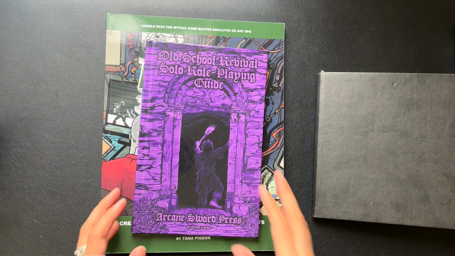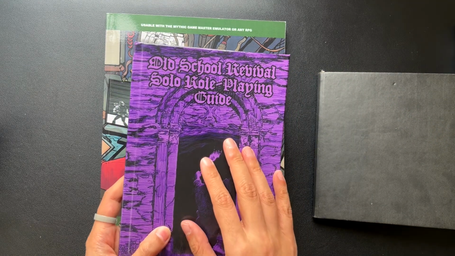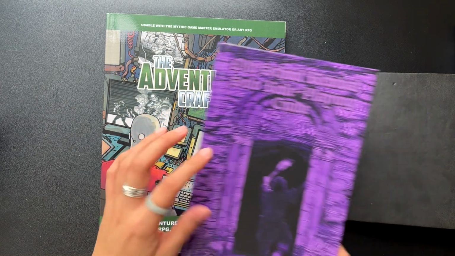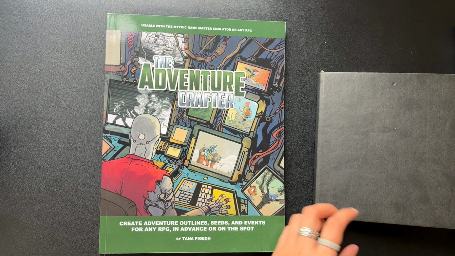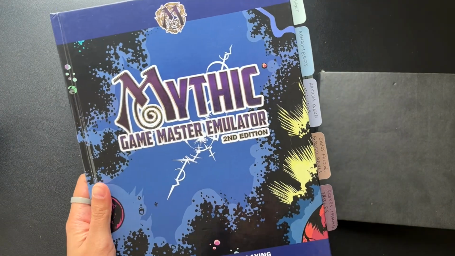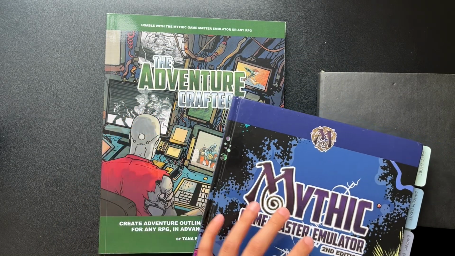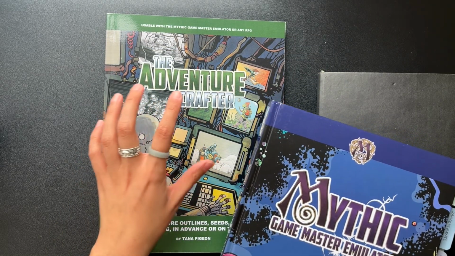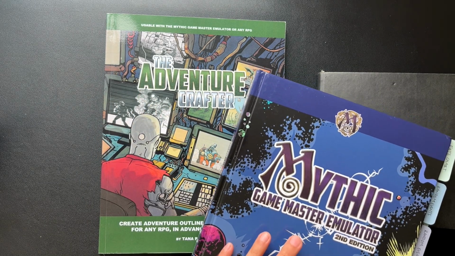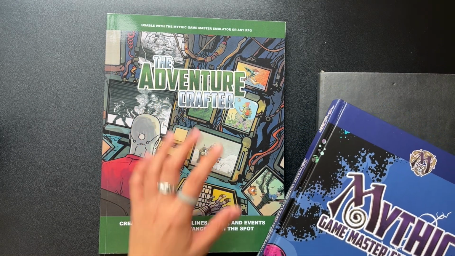The two that I wanted to highlight today are the Adventure Crafter and the Old School Revival Solo Role-Playing Guide. So I'm going to do the Adventure Crafter first, and then I'll dive into this. If you have used Mythic, the Game Master emulator, this is a supplemental tool that works really well with this. You do not need the Mythic Game Master emulator book to use Adventure Crafter. You can totally just use this on its own.